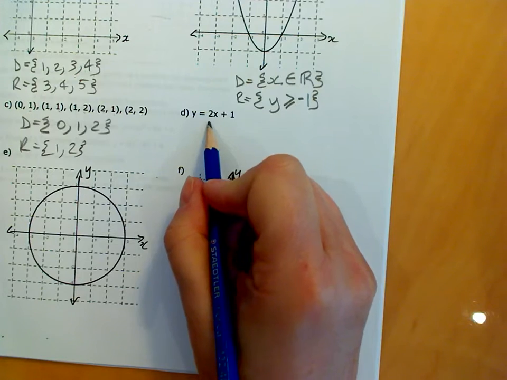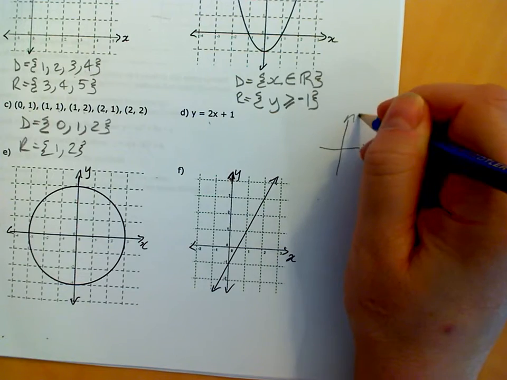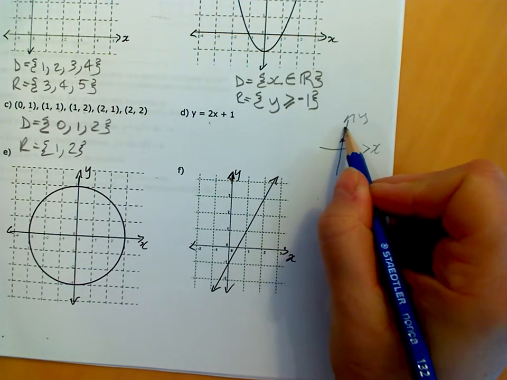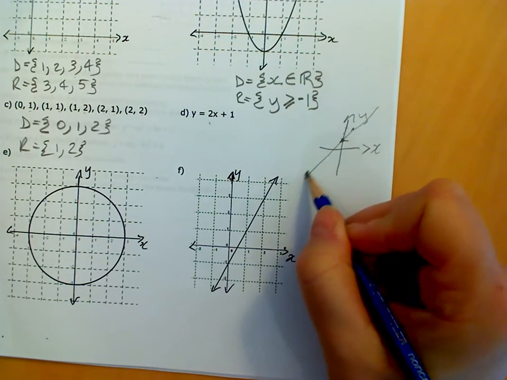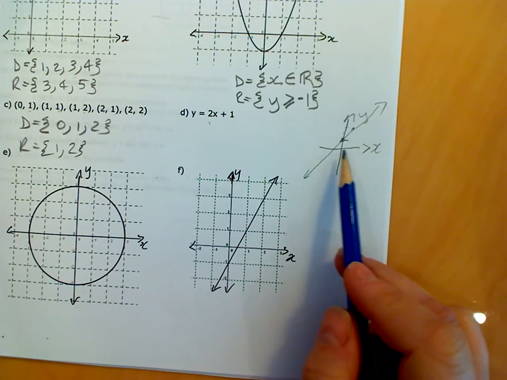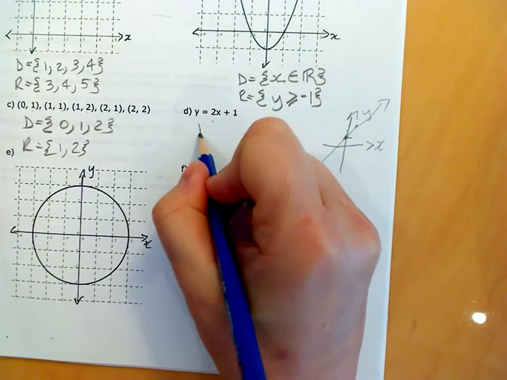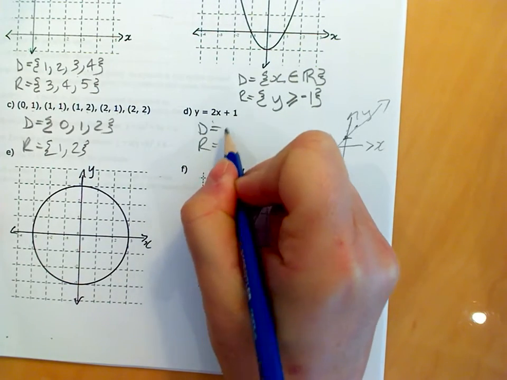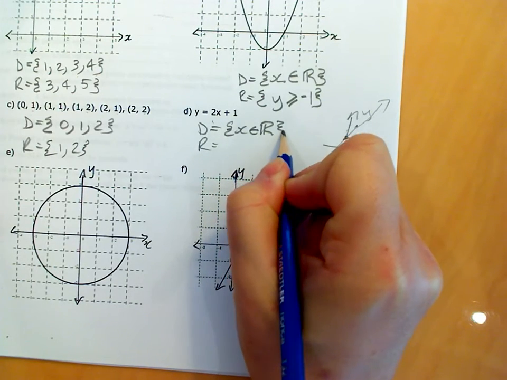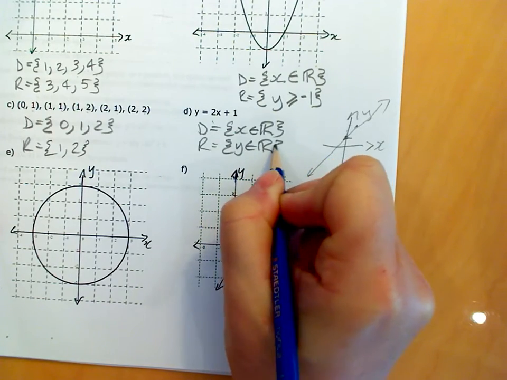Here we have a line, so we know what this looks like. This is a line, this quick sketch here. The y-intercept is 1. Then we rise 2, run 1, and we have a line that goes forever in both directions. So these keep going in every direction, this way, that way, and up and down. So the domain is that x can be any real number, and the range is that y can be any real number.